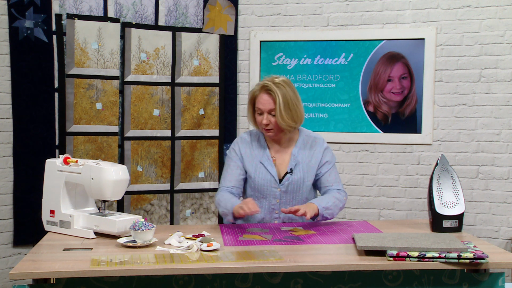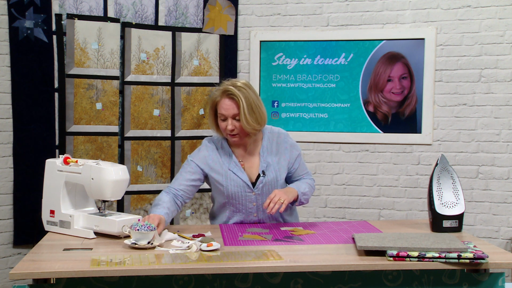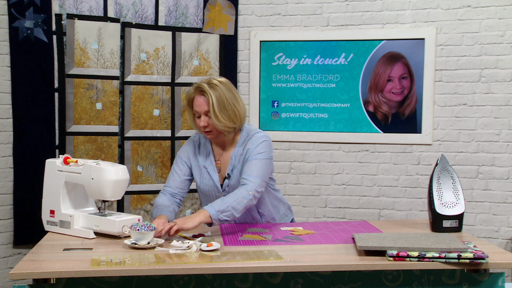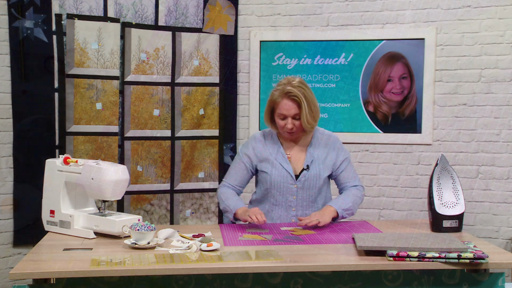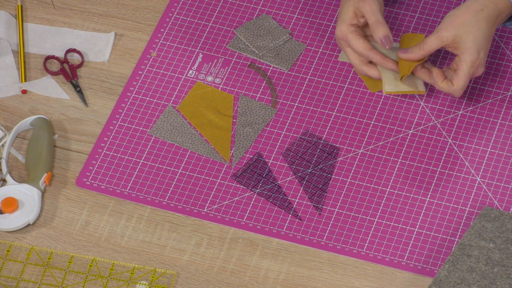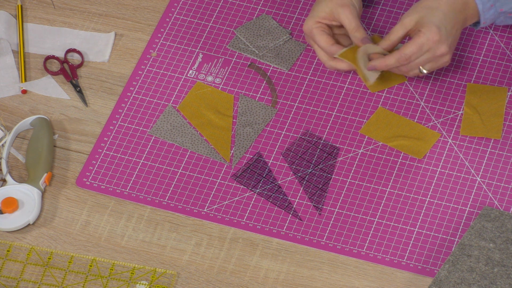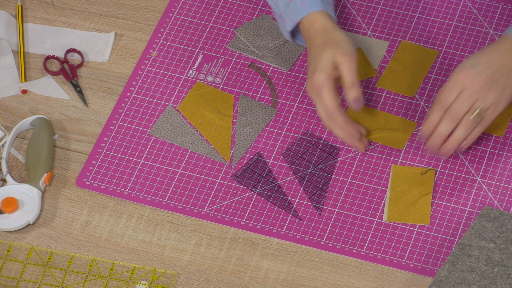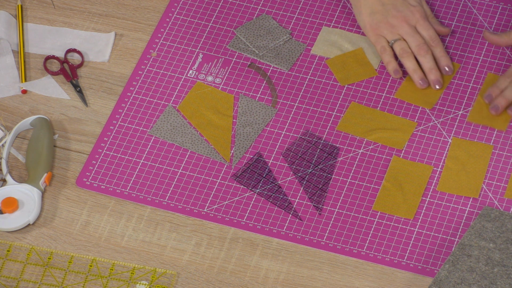And then also for the leaf stem, there is another little piece, which is just appliqued on. So I've just used the Bonder Web method to applique those on. So I'll lay out these pieces. Now this one is a little bit simpler.